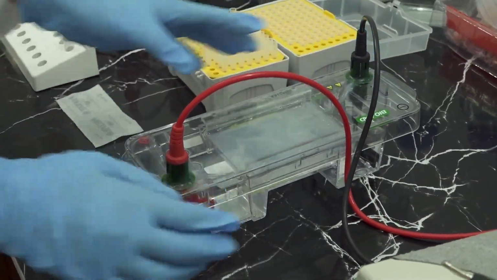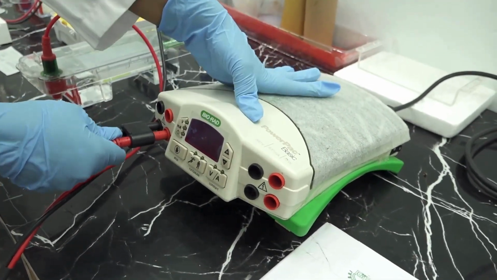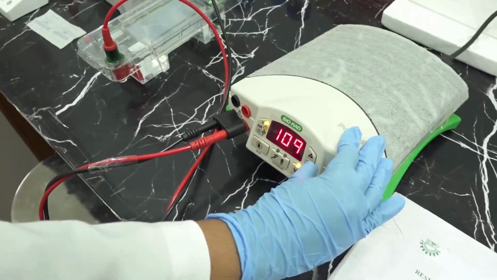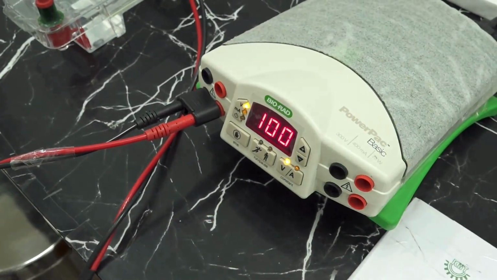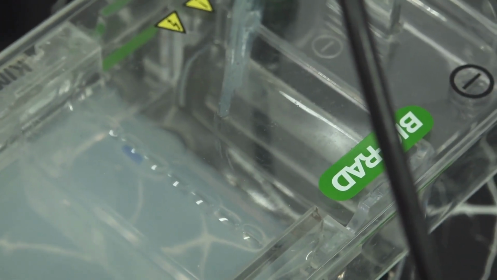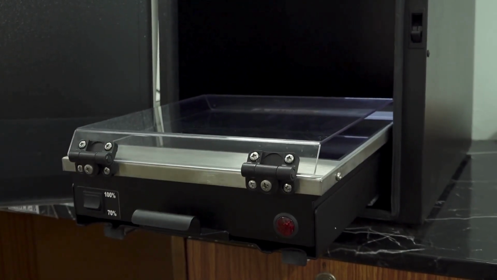Put the electrode lid on correctly, red to red and black to black. Run the gel at 80 to 150 volts until the dye line is approximately 75 to 80% of the way down the gel.